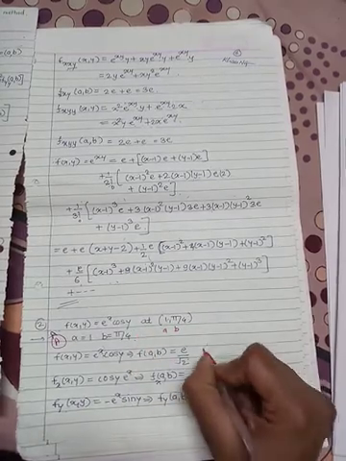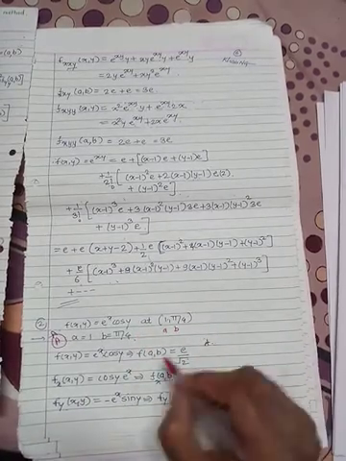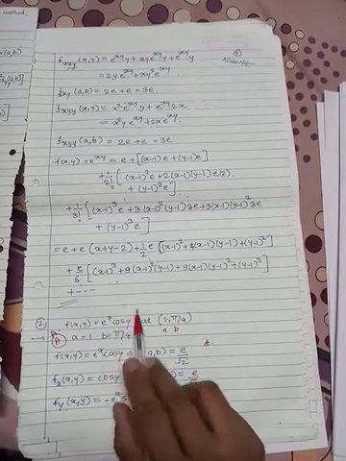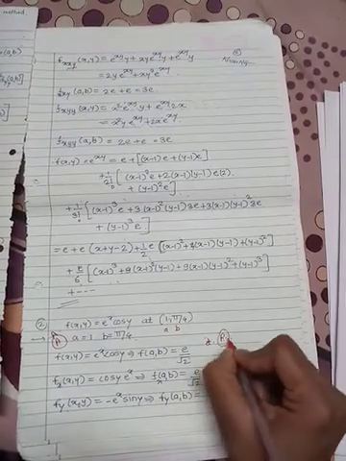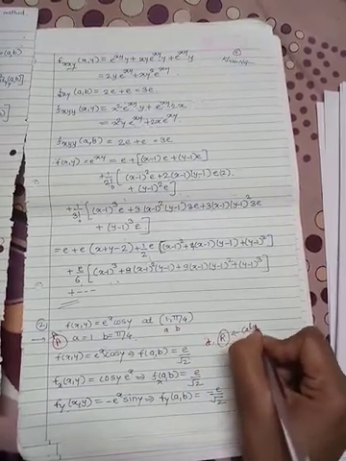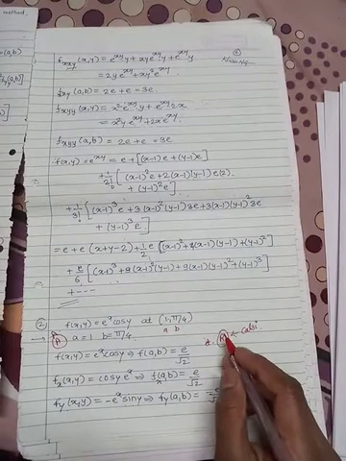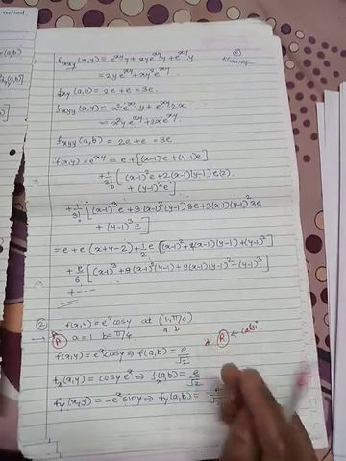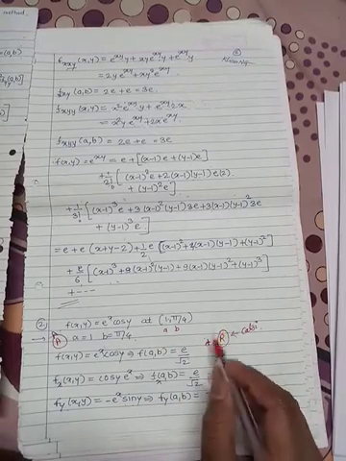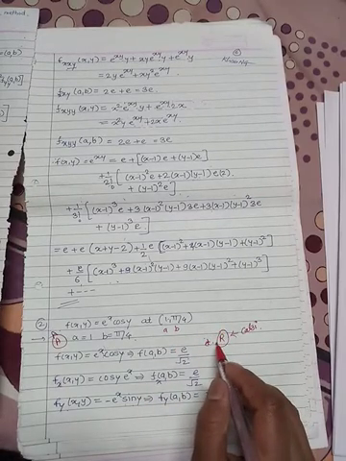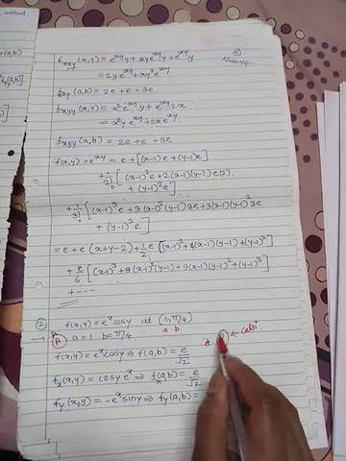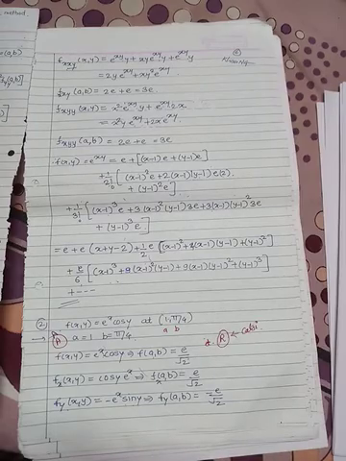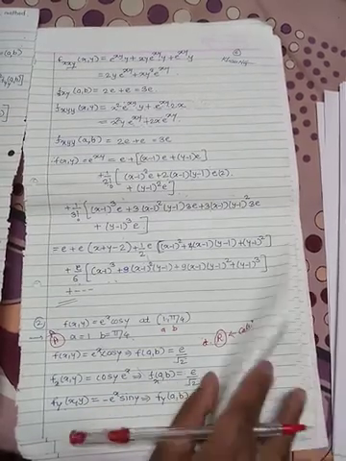There is an important point: if trigonometric functions are in the given function, then use the radian setting in the calci. Radian means there should be the letter R on the screen of your calci. First fix the calci with the radian option and then do the calculation. So this is your assignment example.